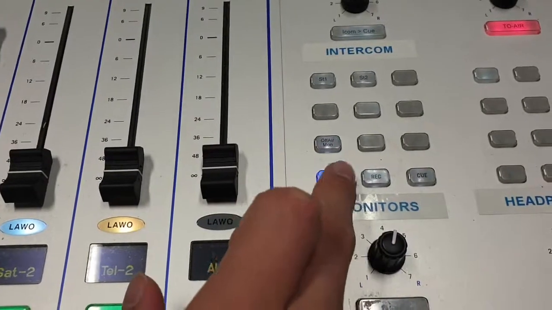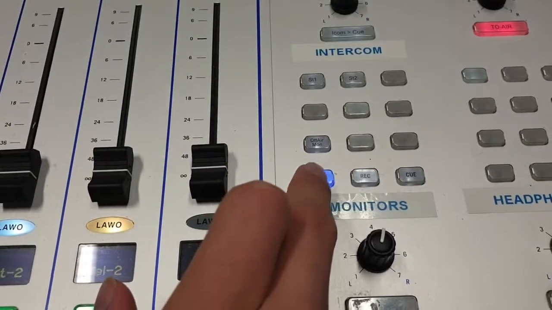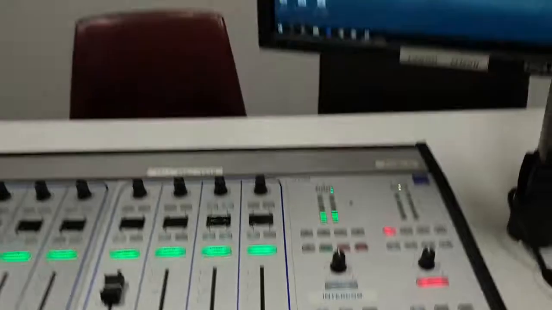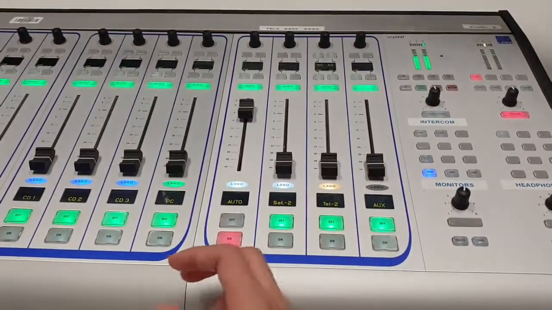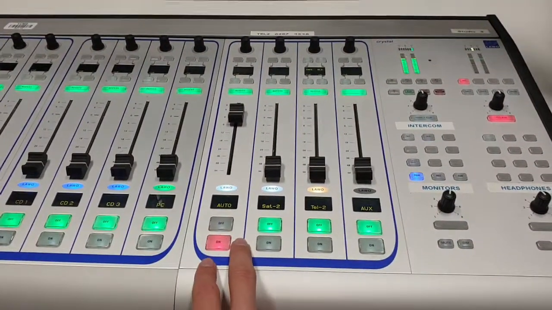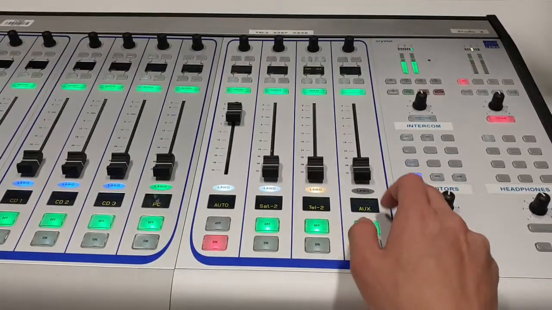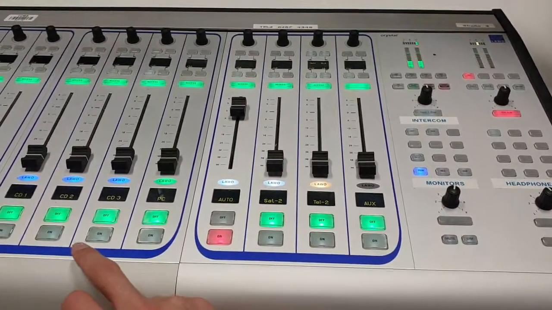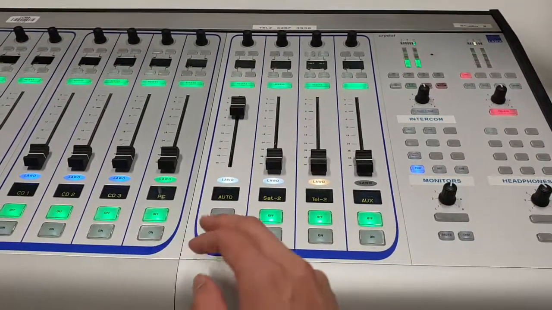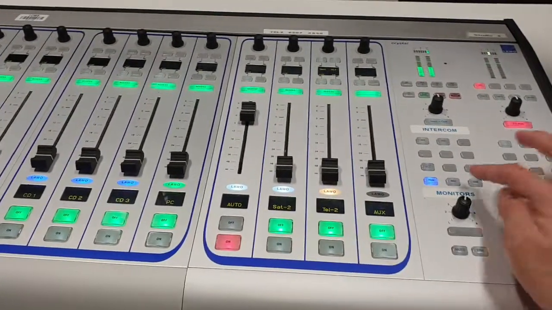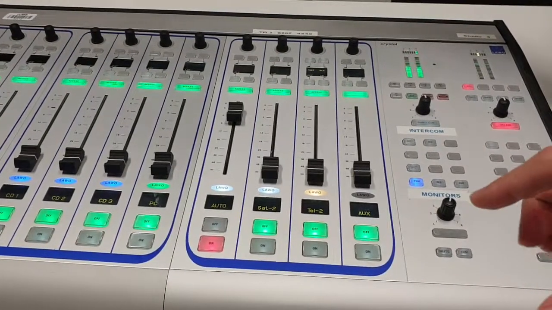If this is on, or if it's highlighted blue, what it means is that the speakers here in the studio are currently playing what's happening on the panel. So for example, if I play auto now, that's what's coming through the speakers. If I put on a CD, or if I put on something from the computer, that's what will be playing through the current speakers here.